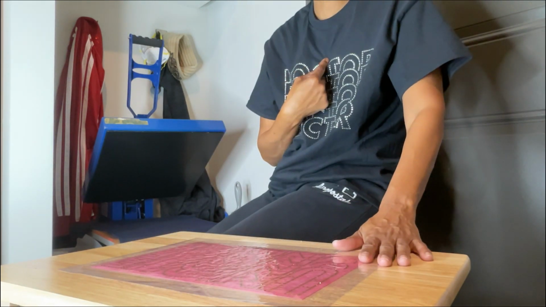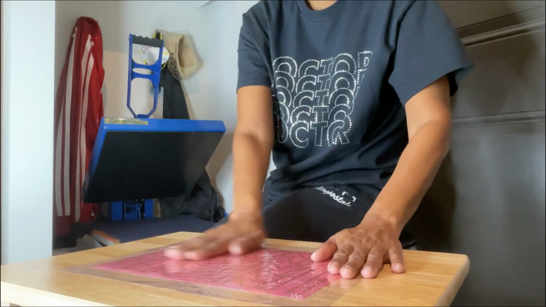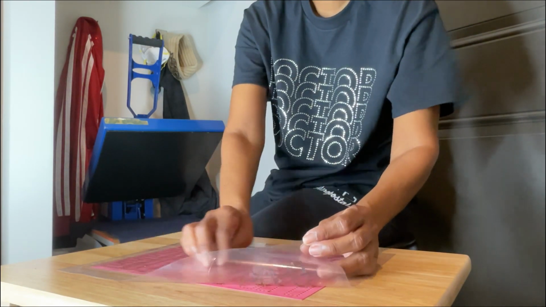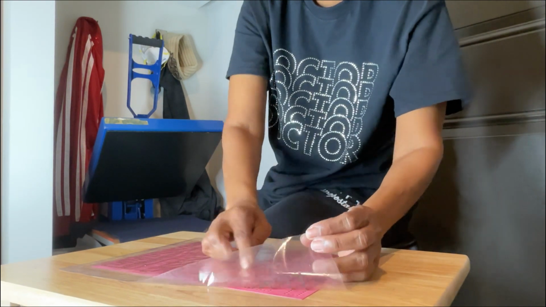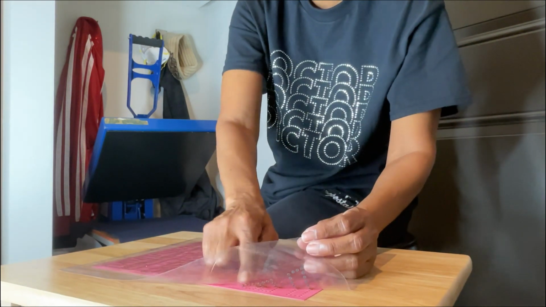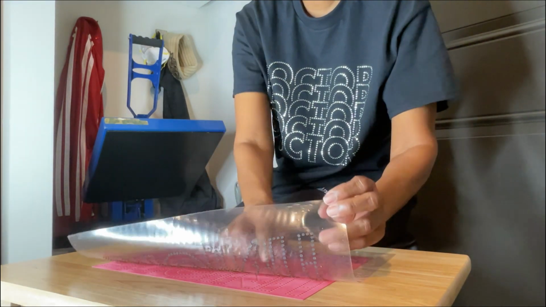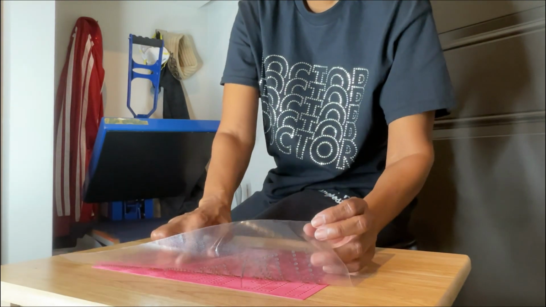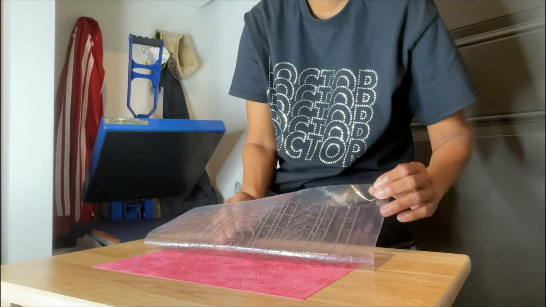T-shirts, you go down 3 to 3.5. And if the stones don't come up, you can reinforce and they'll come up. Lay it back on.